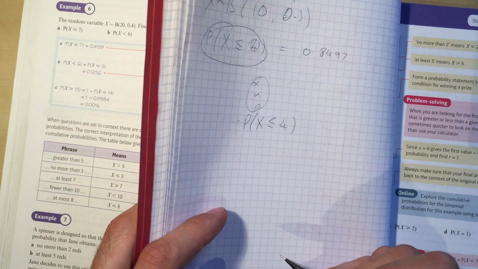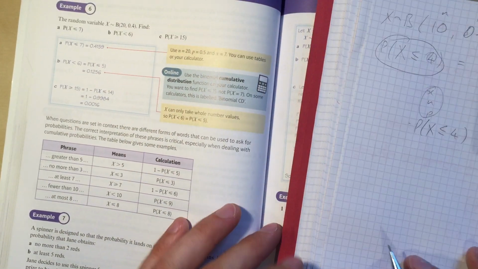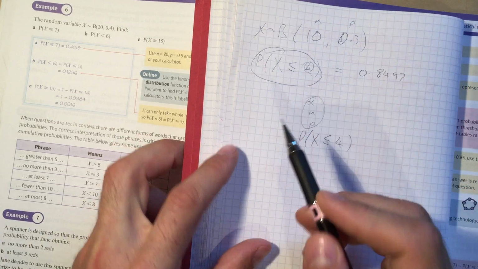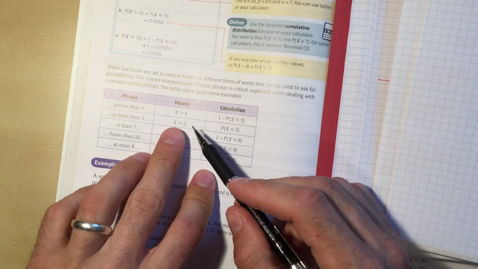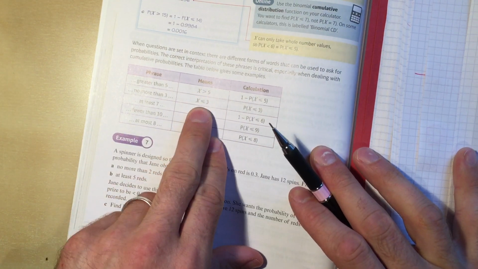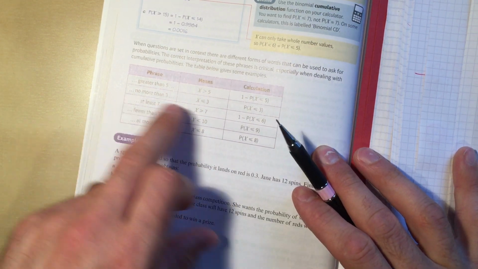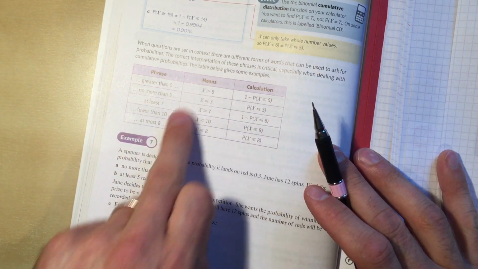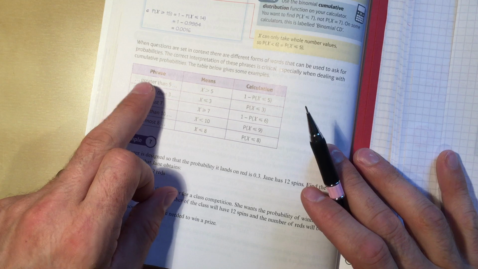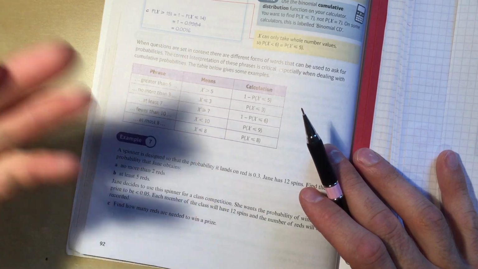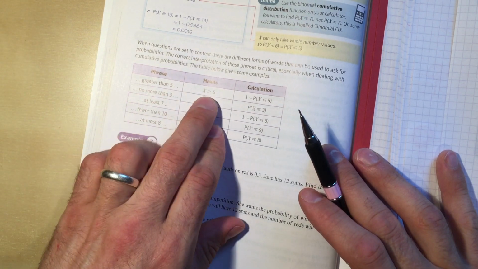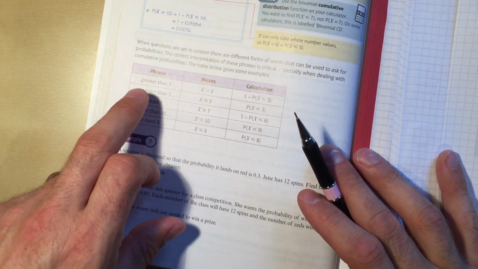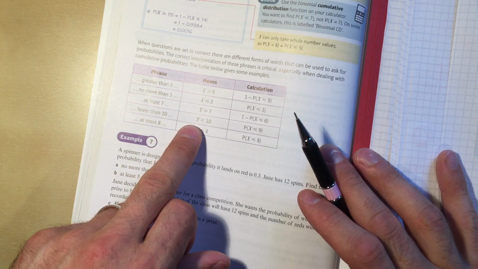The other thing to be aware of here is that we're not always interested in the probability of getting a result of 4 or less. Maybe we're interested in the probability of getting more than 5, less than or equal to 3, and all these things. Now, I think the worst thing you could do is try and memorize this table here. Greater than 5 obviously means the random variable is strictly greater than 5. No more than 3 means 3 or fewer. So turning this column into this column should be fairly straightforward.